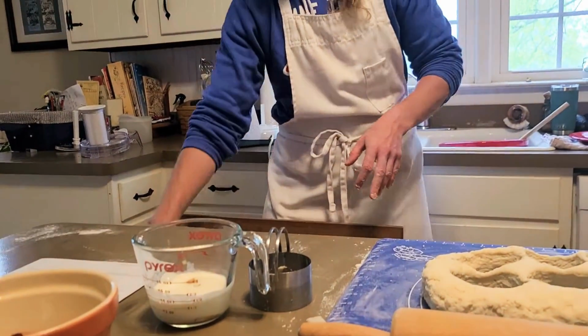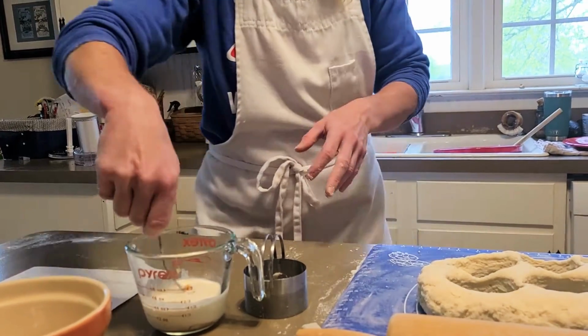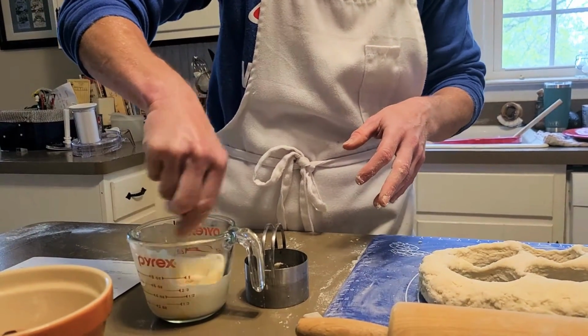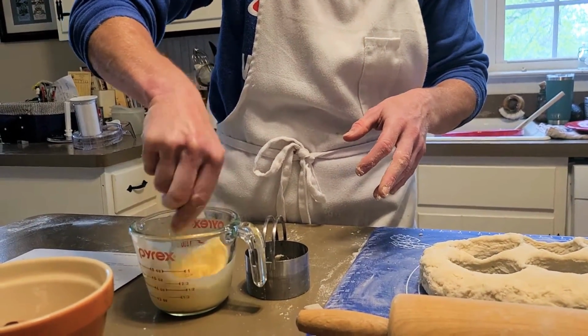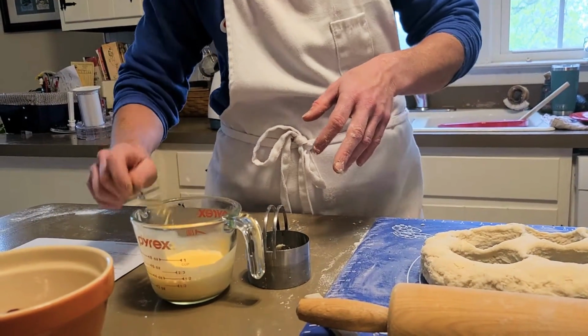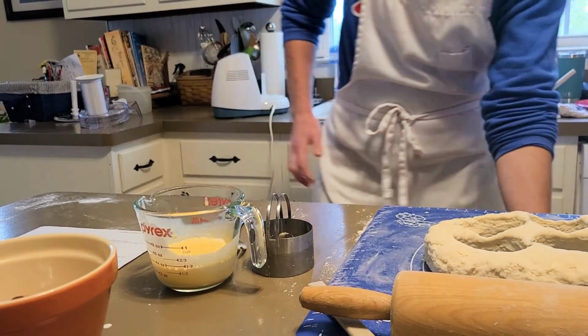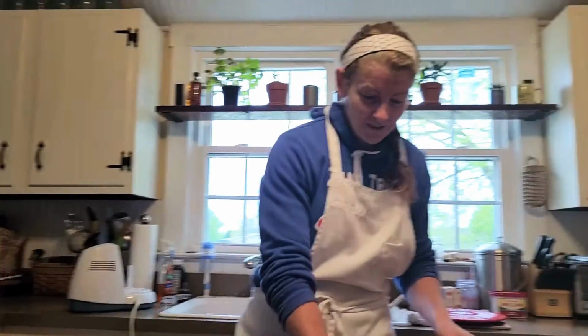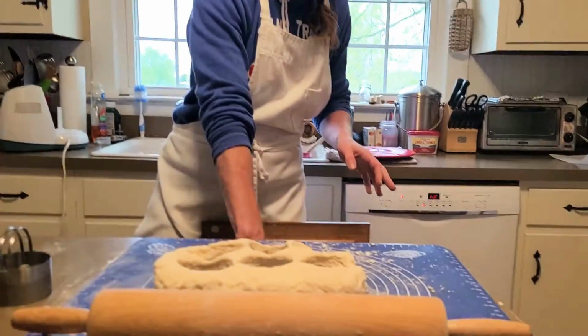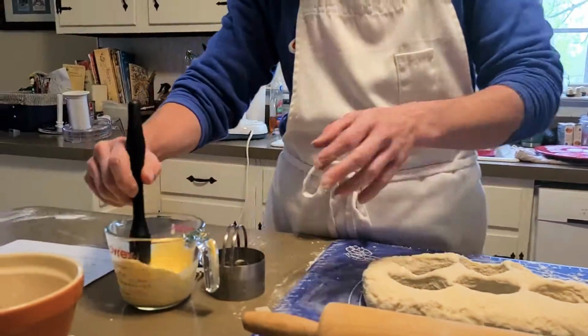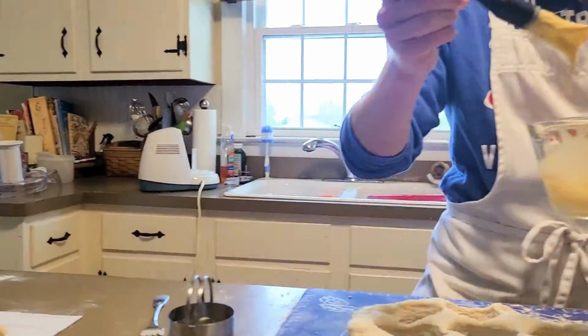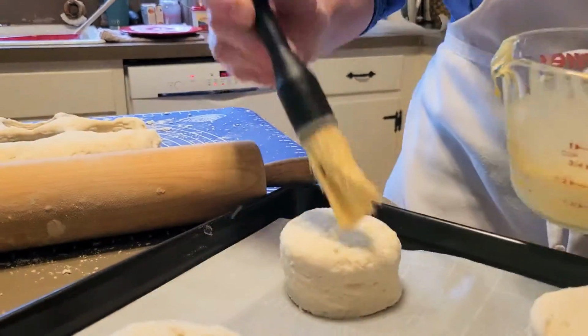So we're going to take this mixture and we're going to whisk it with a fork. And this is going to go as a coating over top of our biscuits. All right, so we're going to be using a brush. So I've got a little biscuit brush right here that we're going to be using. A biscuit brush? A basting brush, you could say.